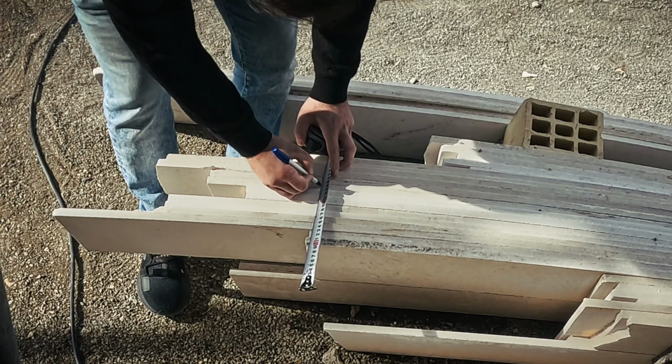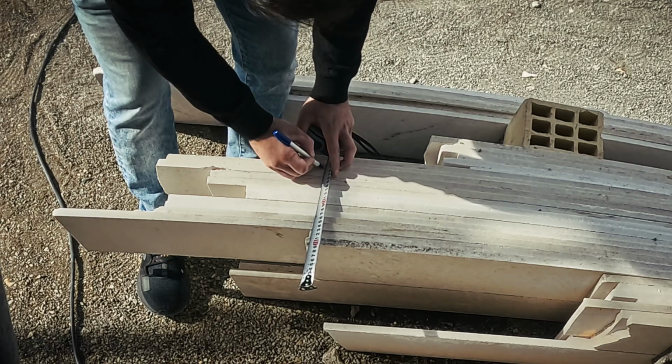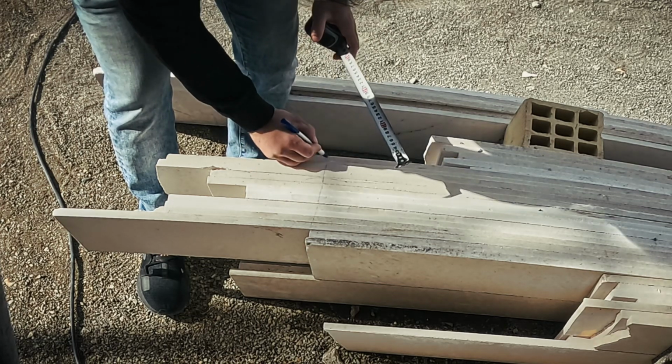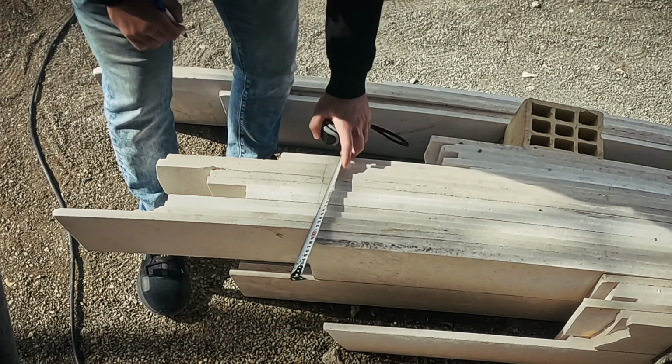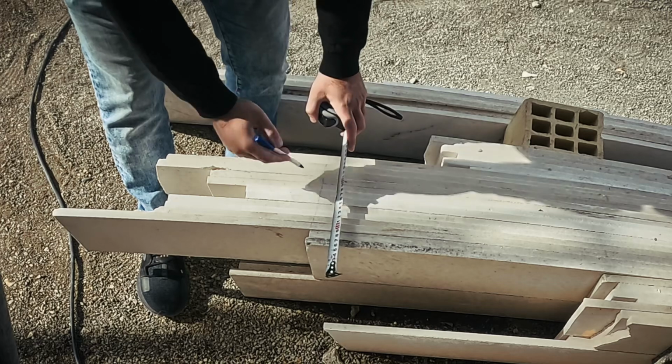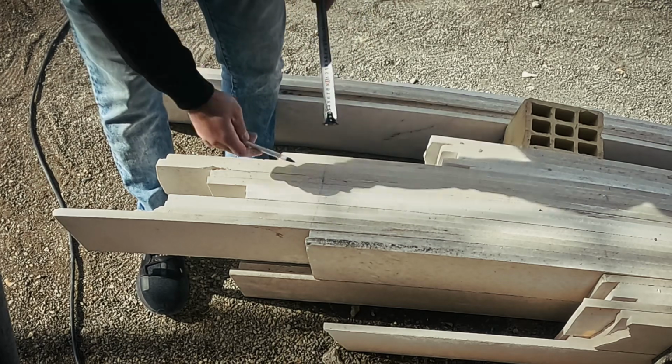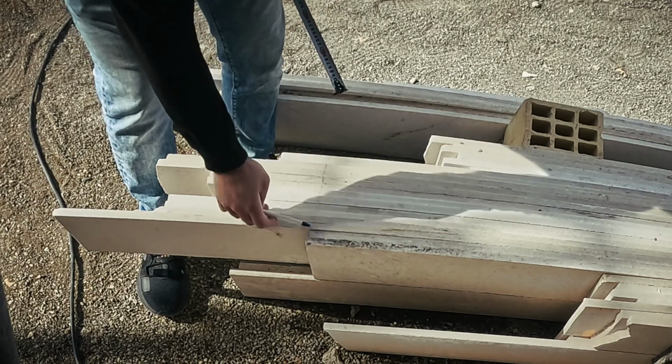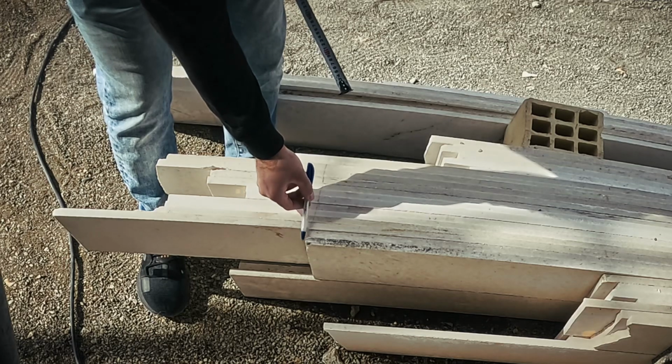Doesn't need to be perfect. Can do this by hand too, with a little help of this tape. Now, if you can see, I draw the line here in this direction and align with this shortest end.